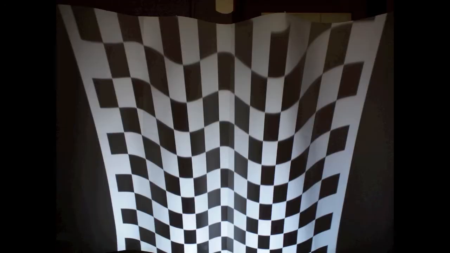This uncalibrated view of the chessboard image makes the curvature of the screen more apparent. This animation shows the extent of pre-warping required to correct the image. This is the final result.